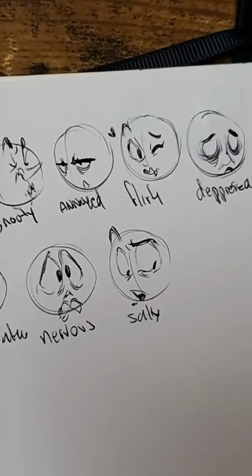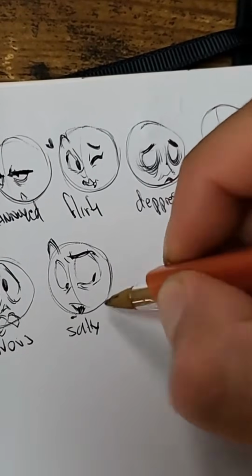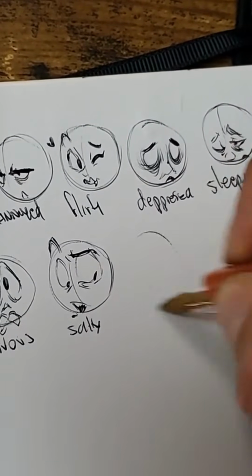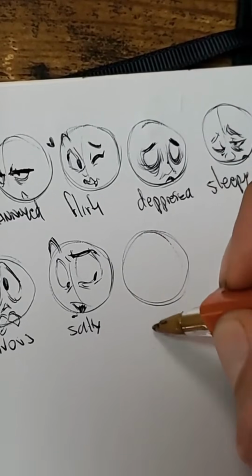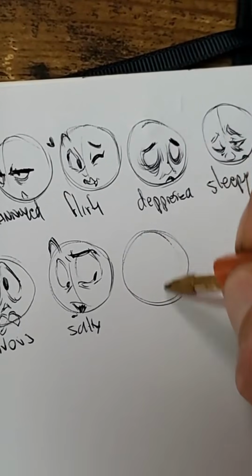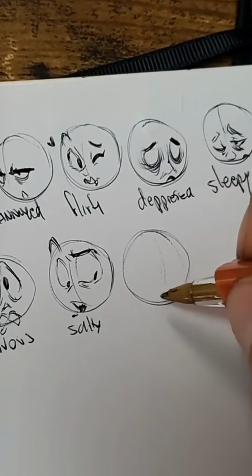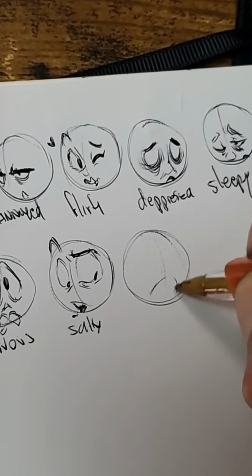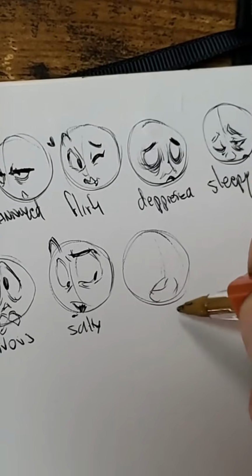Dry heaving. Again, that's not really a facial expression, that's a verb. It's something somebody's doing. But let's see if we can make someone dry heaving. It's kind of like a throw up.